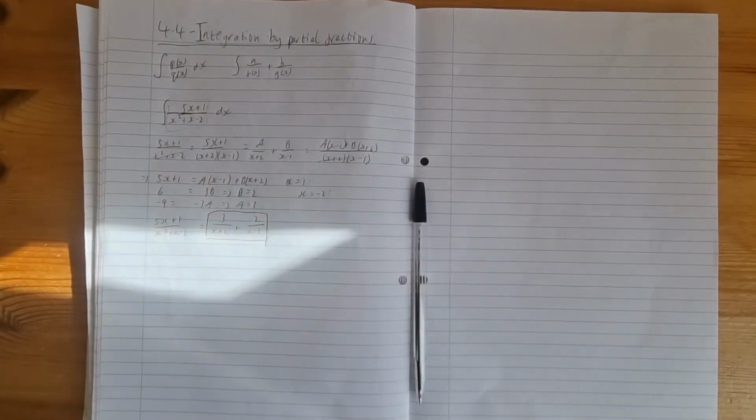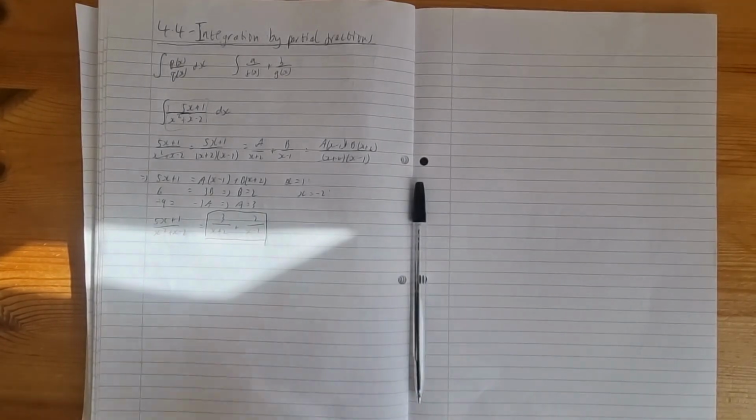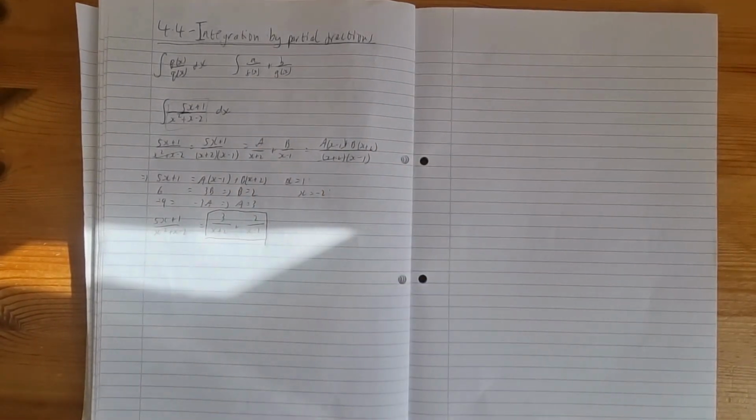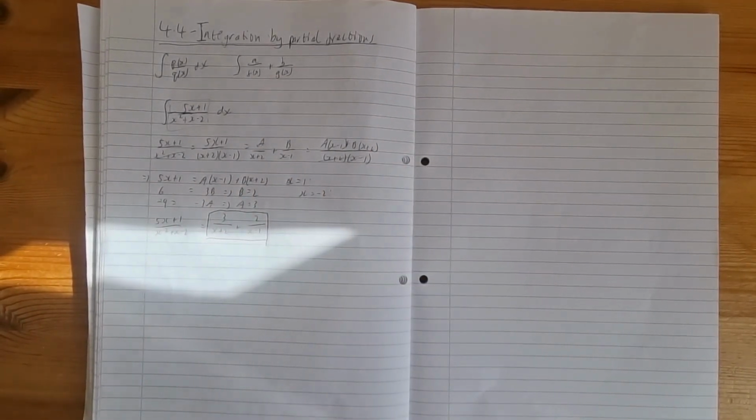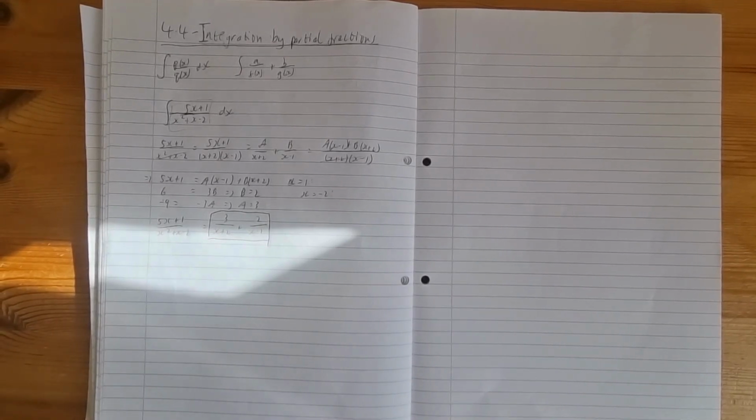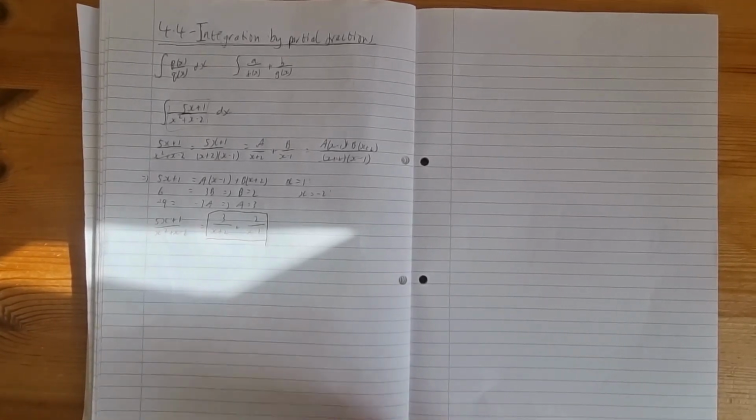Alright, so this is the partial fractions now. So look over the working. Hopefully you got to the same answer. This is not too tricky for partial fractions. And now we'll look at the more interesting part, which is actually integrating this.